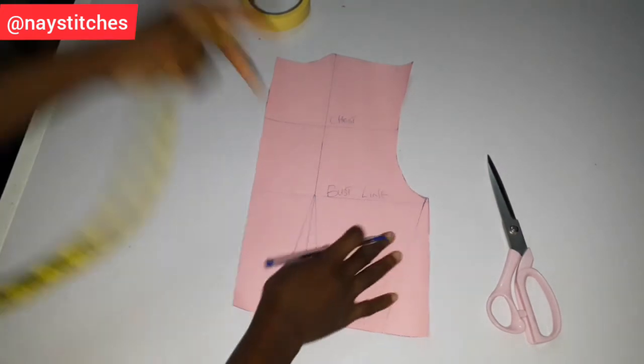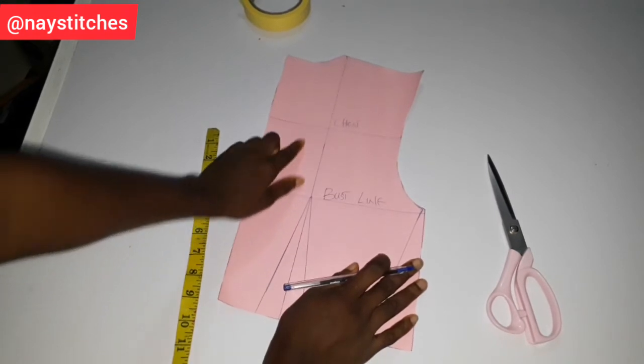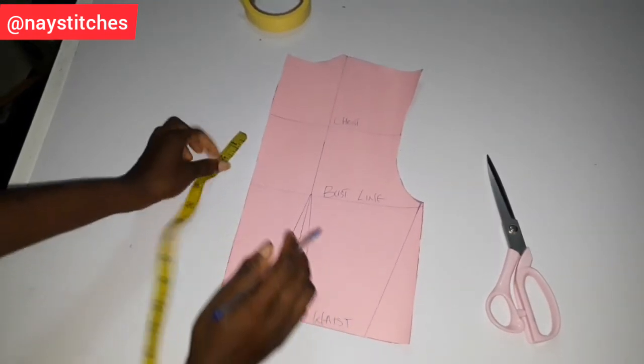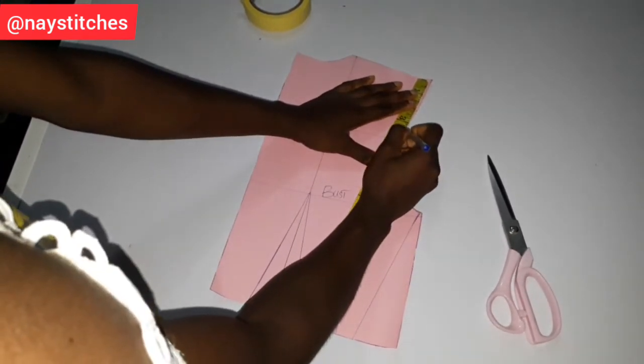The back doesn't have any underbust, you just have bust line and waist, and you don't need any contouring for the back. So just go ahead and take your 3.5 on your armhole and then connect it to the dart point.